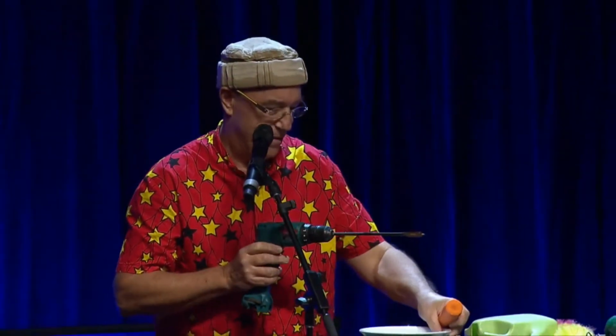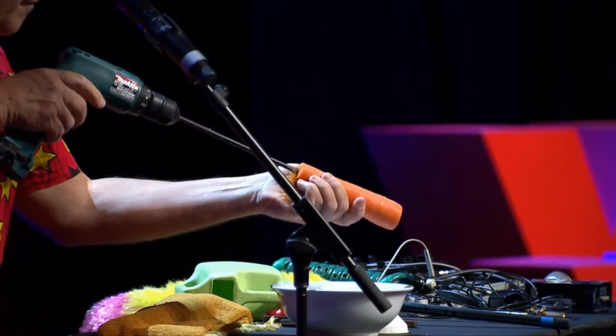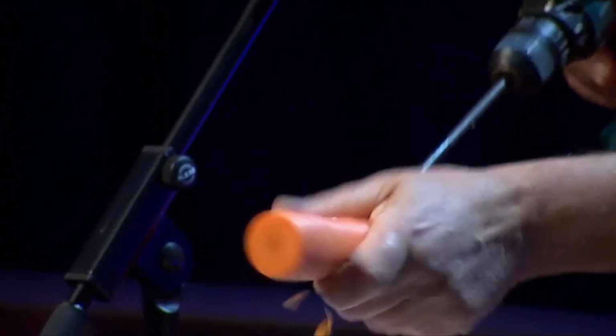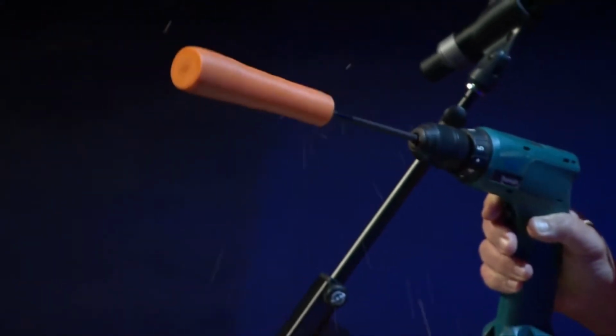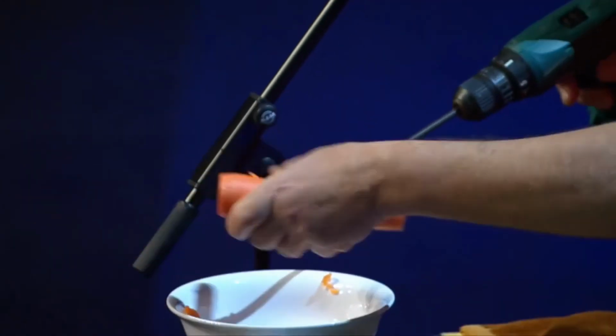Okay, here we go. I've got a bowl here so I don't make too much of a mess at this stage. And into the centre. Getting there, halfway through. One more, I reckon.